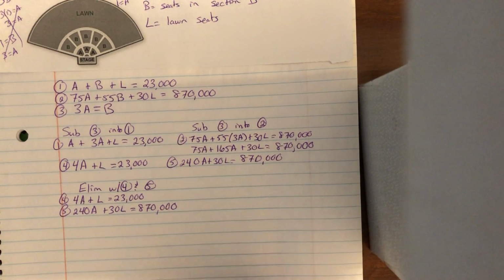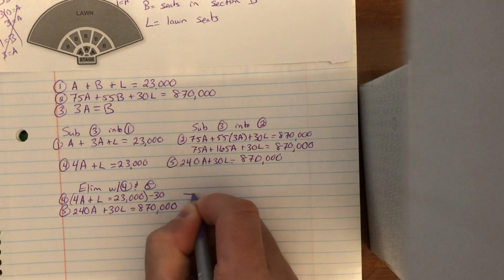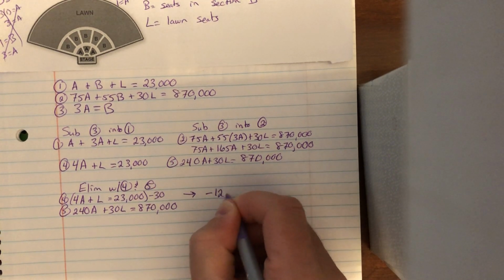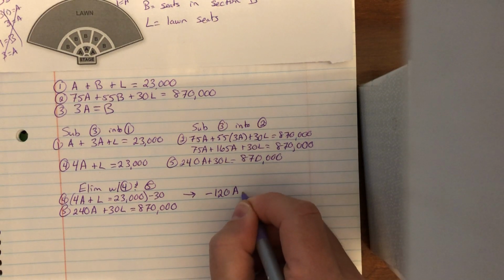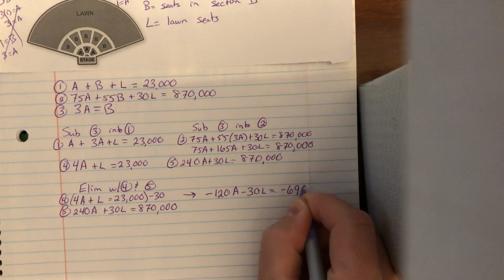If I get rid of L, I need to multiply the first equation by negative 30. So that'll give us negative 120A minus 30L equals negative 690,000.